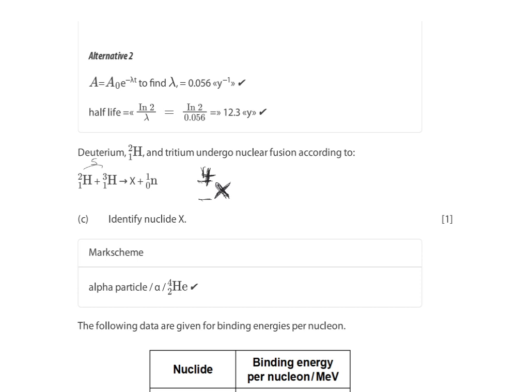Why does my pen look so weird? I'm scratching into the solutions.